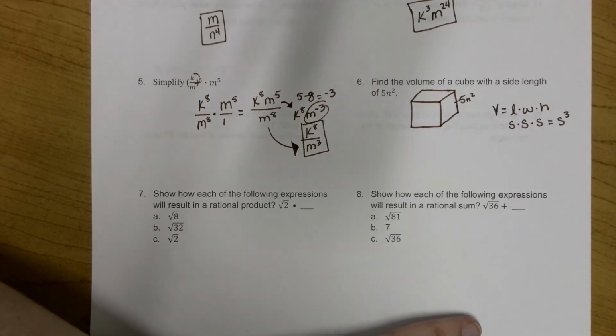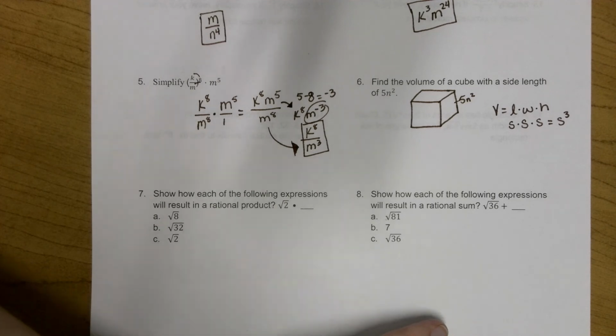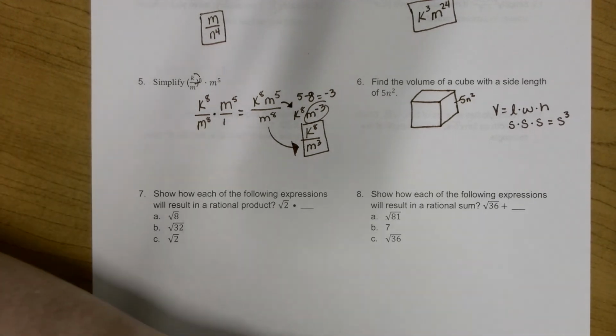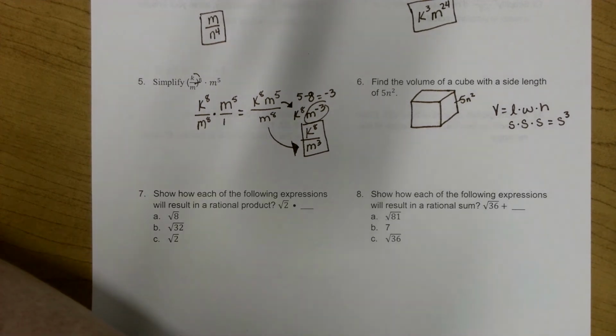In fact, that's why we call it a cube. Or maybe that's why we call this cubing. I'm not sure, one or the other. It's related.